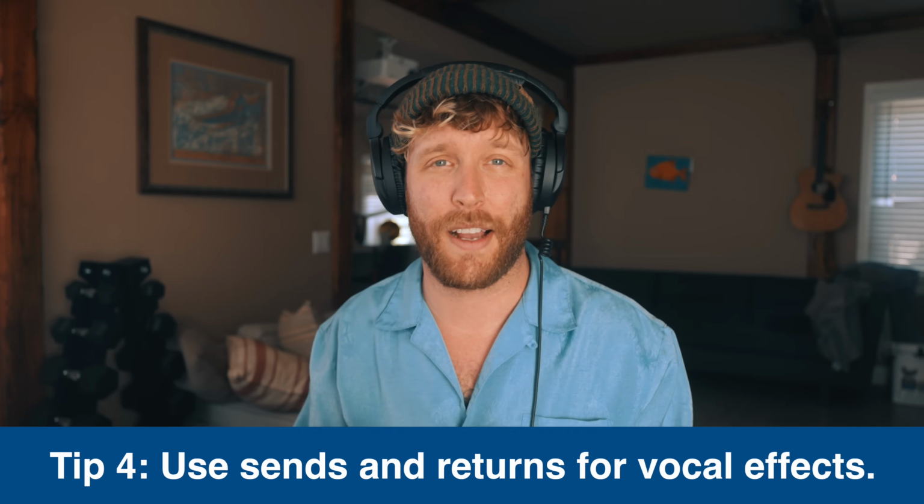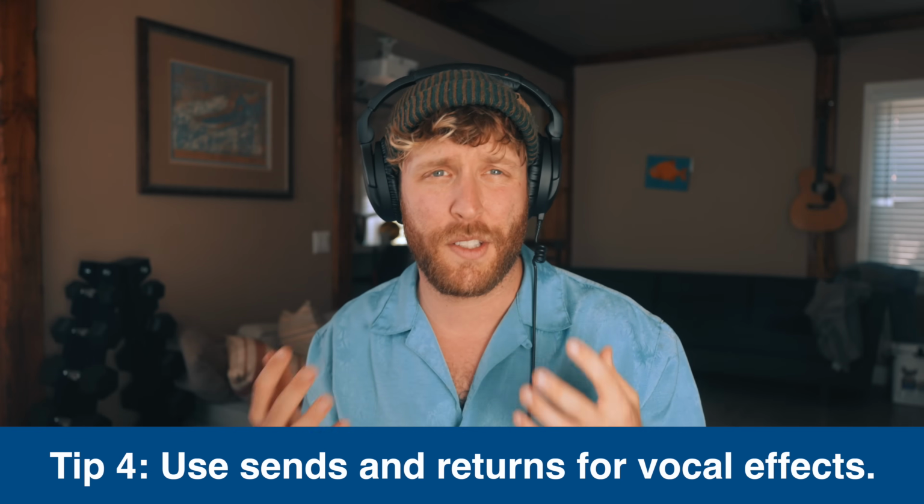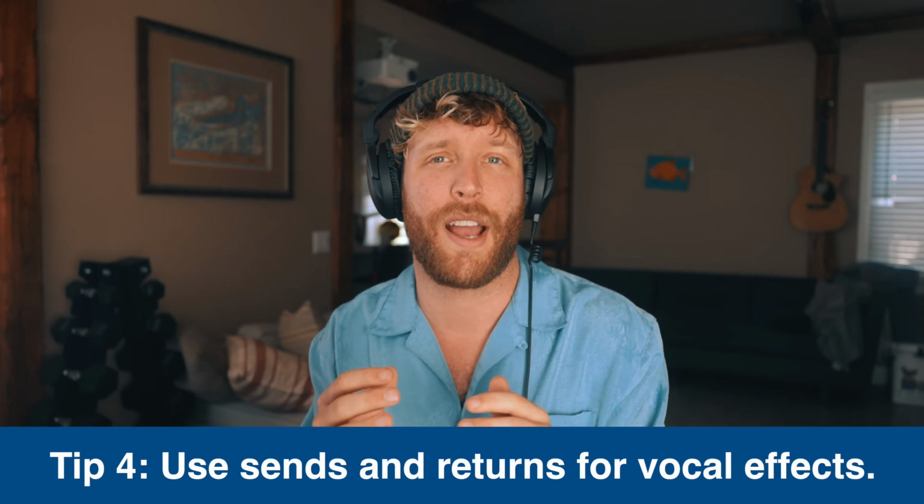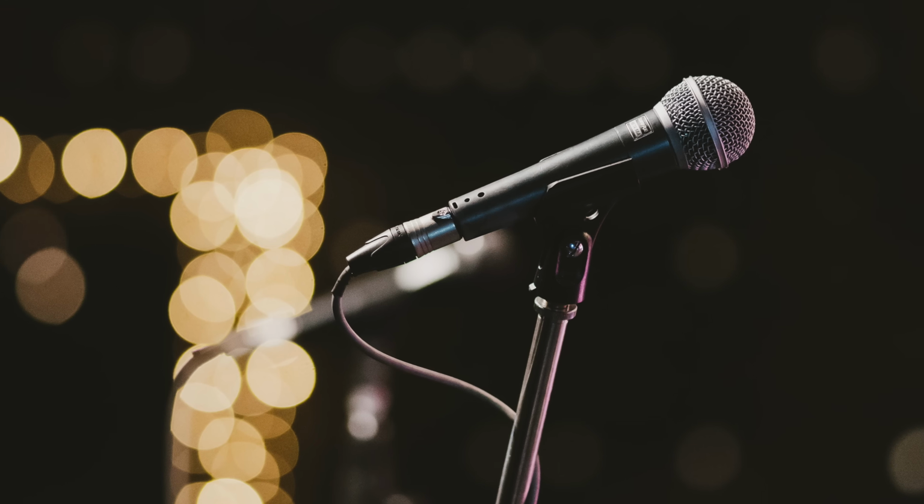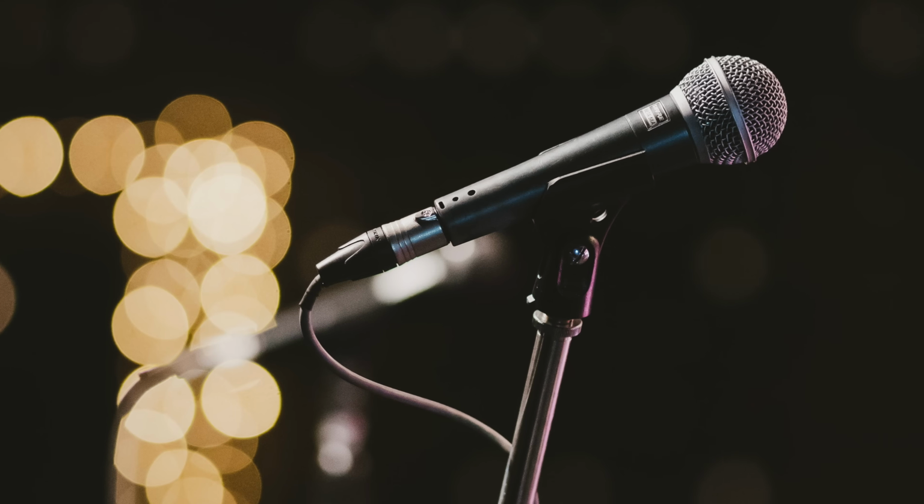My fourth tip is to use the sends and returns for adding effects on vocals. In Ableton, it's very intuitive to drag effects directly onto the tracks, and I would recommend this for 90% of the time, but specifically with vocals, you'll want to use the sends and returns for effects like reverb and delay on your vocals.